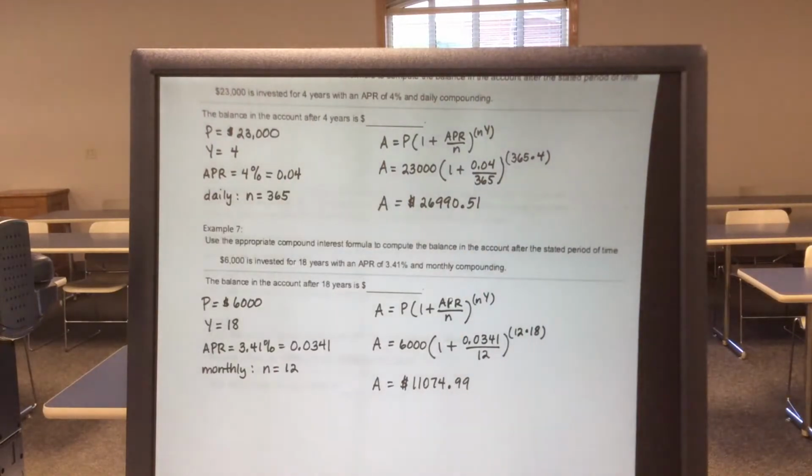So $11,074.99 represents the amount or the balance in the account after 18 years with a monthly compounding. Okay.